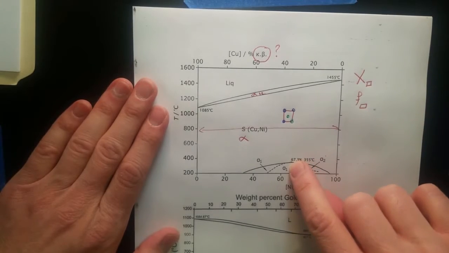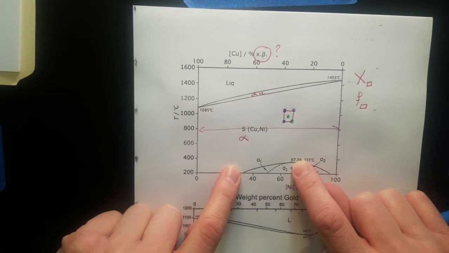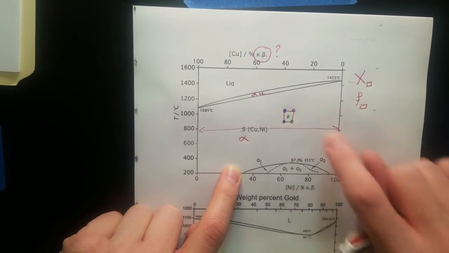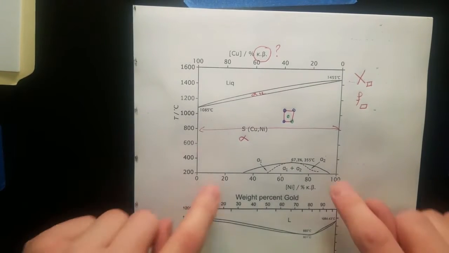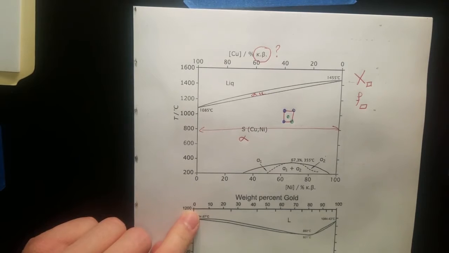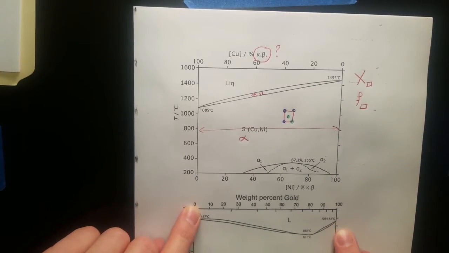But as we get cooler, we're going to wind up with a copper-rich and a nickel-rich lattice. And then if you go all the way down to 0 Kelvin, so we could extend this phase diagram down, at 0 Kelvin we would have pure copper on the left and pure nickel on the right.